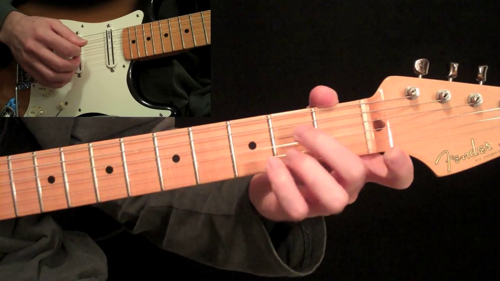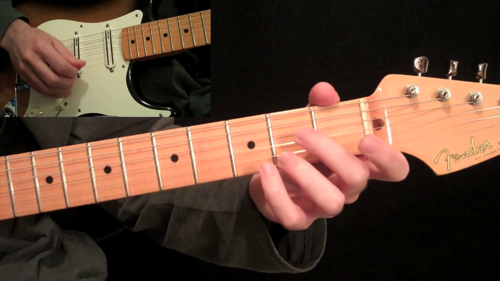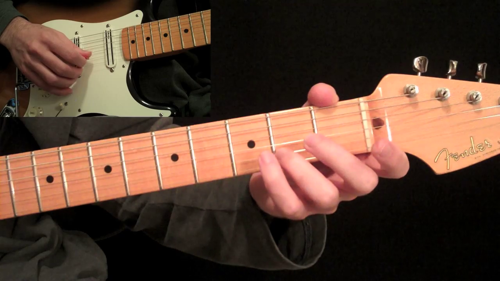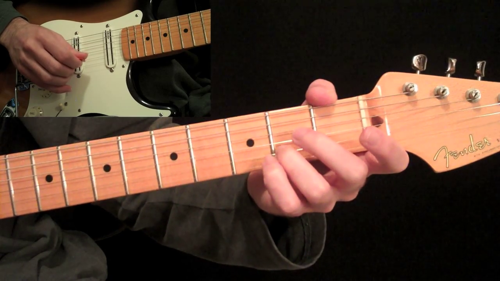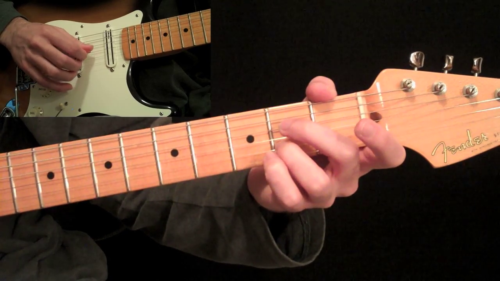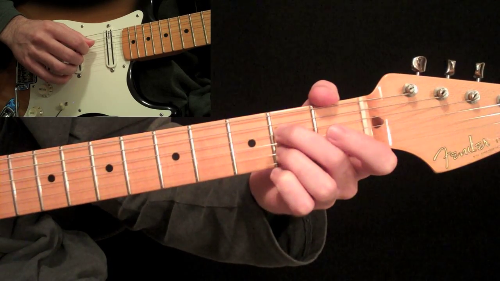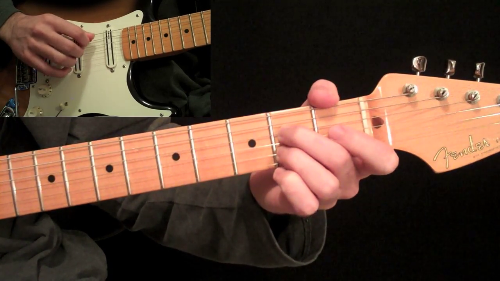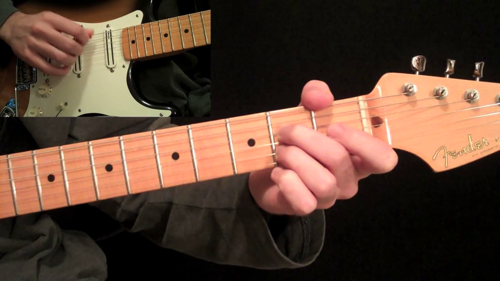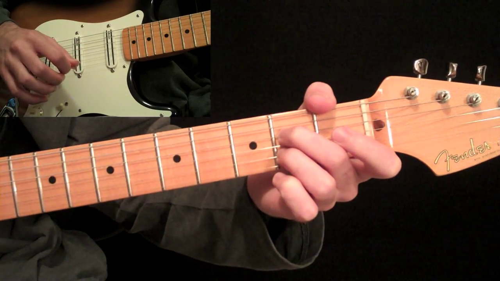If you want a little help with those chords, it's very easy. The first string's open for this A7. Third finger's at the 2nd fret on the 2nd string. The 3rd string will be open. On the 4th string, you put your 2nd finger at the 2nd fret, and then you hit the 5th string open, the A. So it's just a 5-string chord.